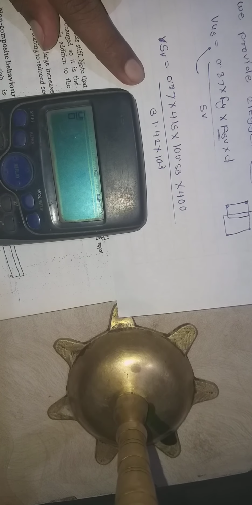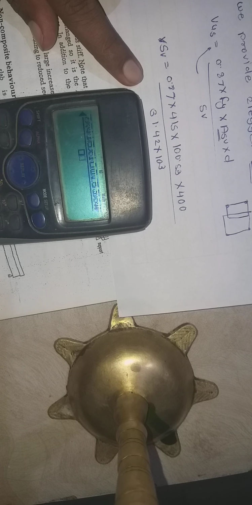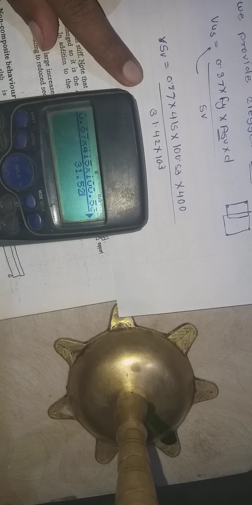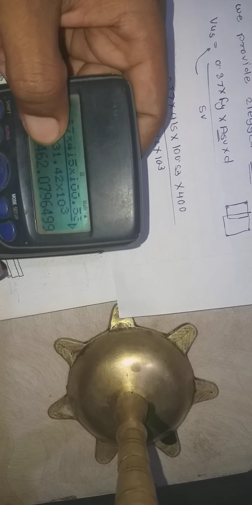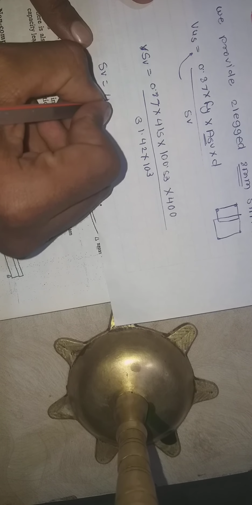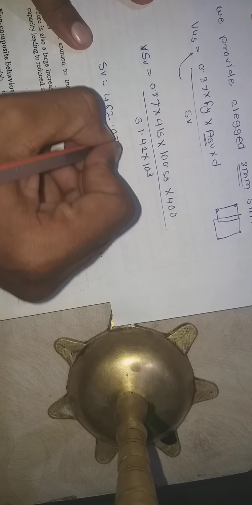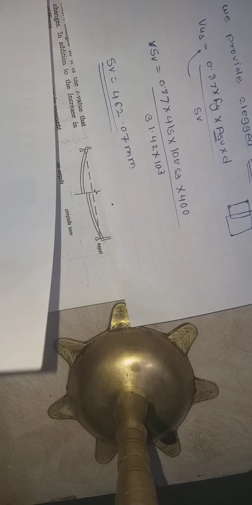So the answer is 0.87 into 415 into 100.53 into 400 divided by 31.42 into 10 raised to 3, which gives 462.07 mm. SV is equal to 462.07 mm. We cannot provide this because we know the standards of shear reinforcement.